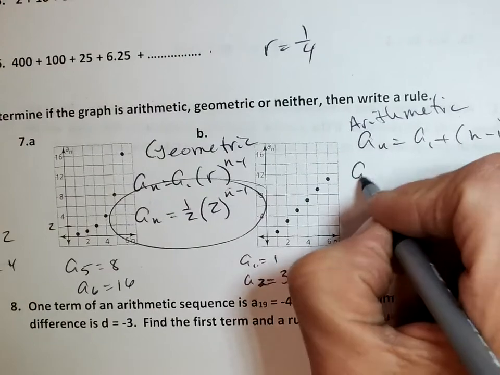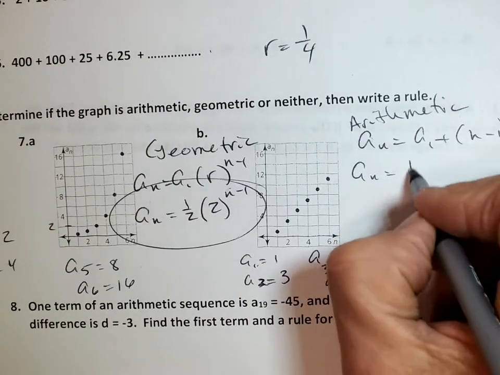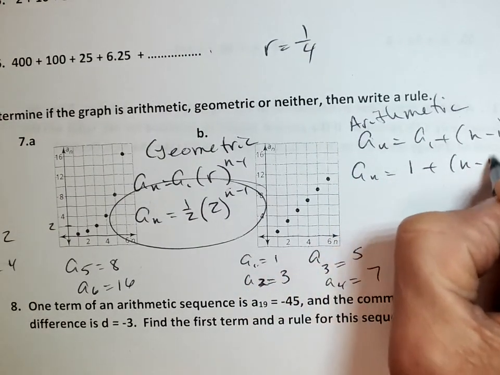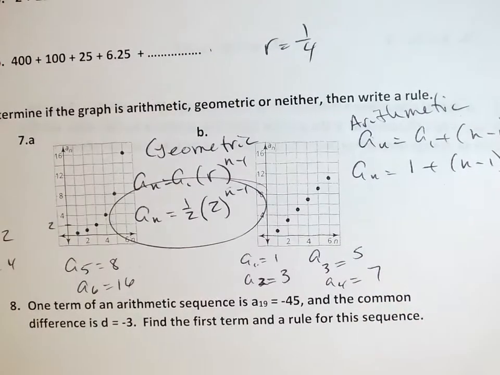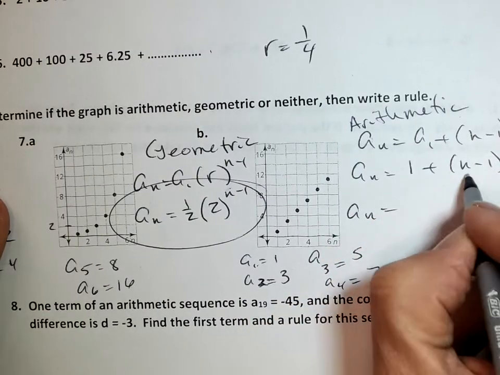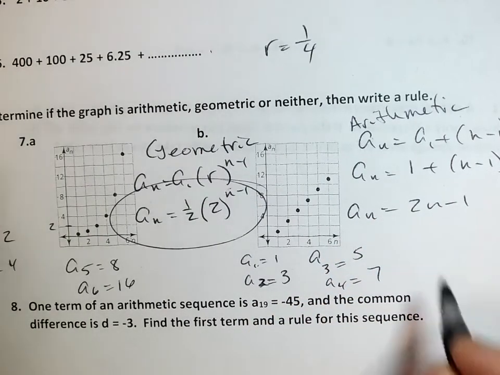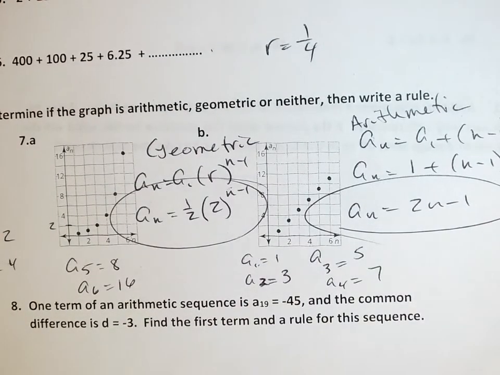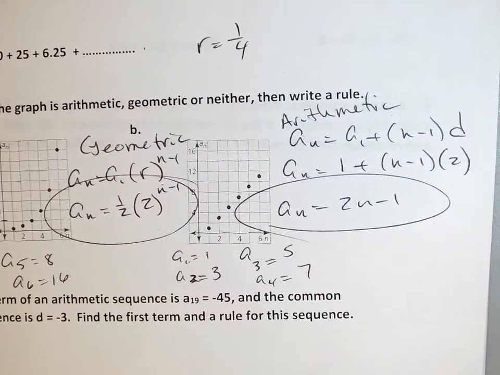Let's go an is equal to a1, which is 1, plus n minus 1 times 2. And that answer is okay. I would not mark that answer wrong, but I'm going to tidy it up, okay? I'm going to rewrite it as an equals, let's see, that's a negative 2 plus 2n minus 1. There we go. That's the rule I would use, okay?